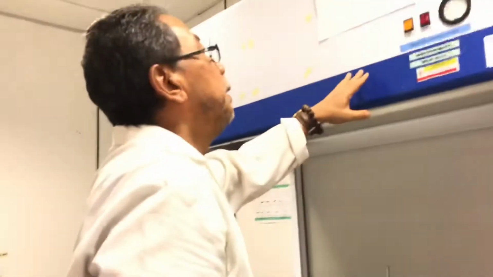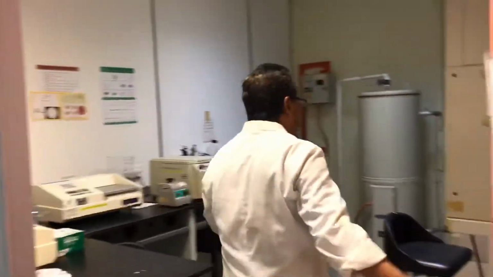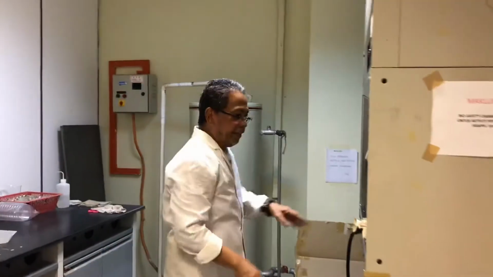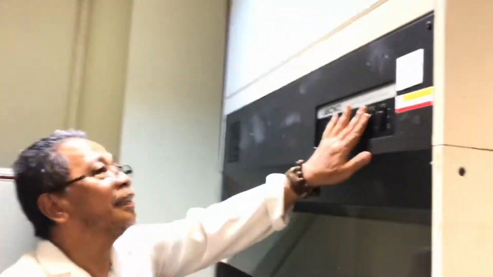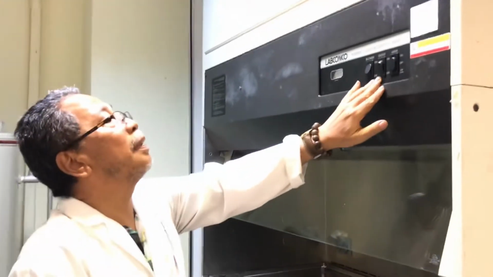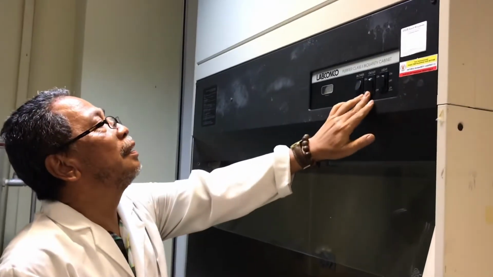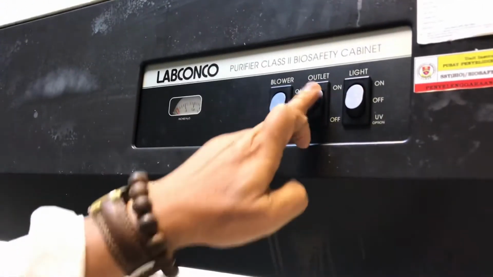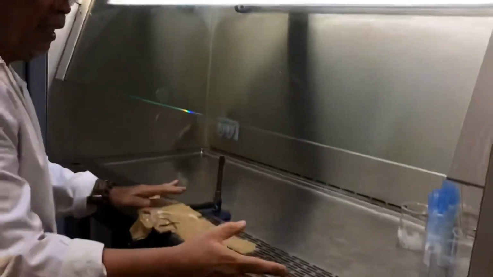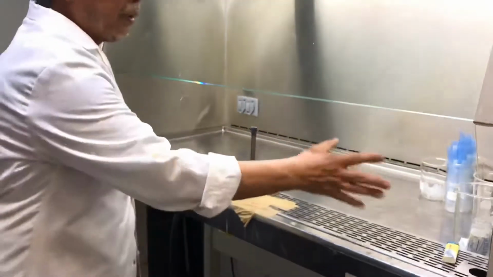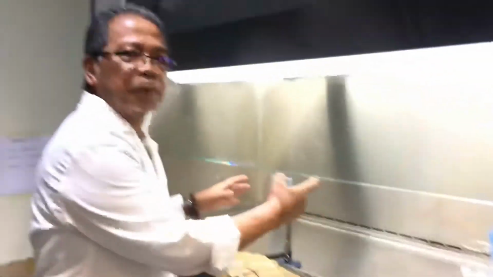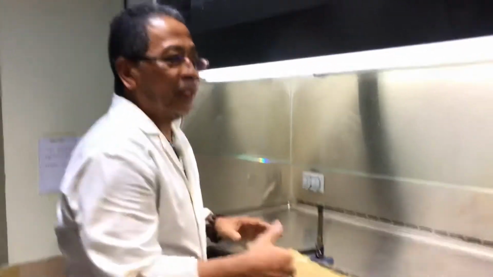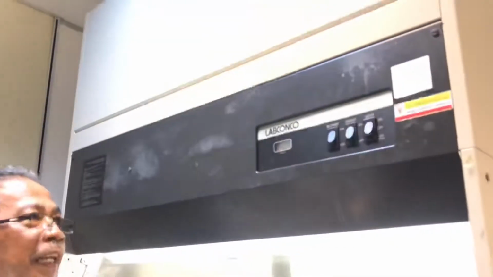Okay. From time to time, we also need to use this one. We don't have the UV, I think, and the other one, I think we have the UV. Yeah, this is good. So we have a blower. This is the light. So all your things are all sterile, then you do your work here. So you have to clean them before and after.